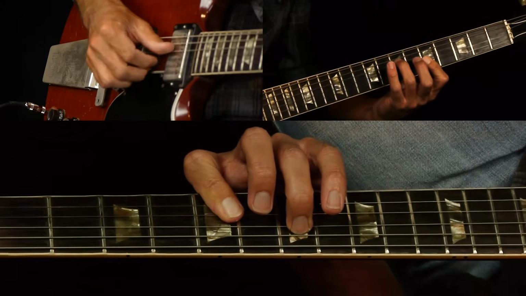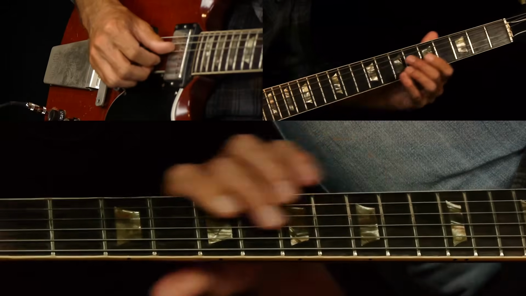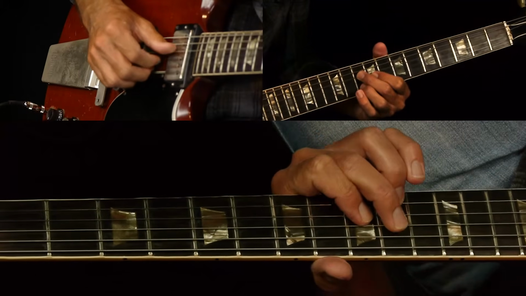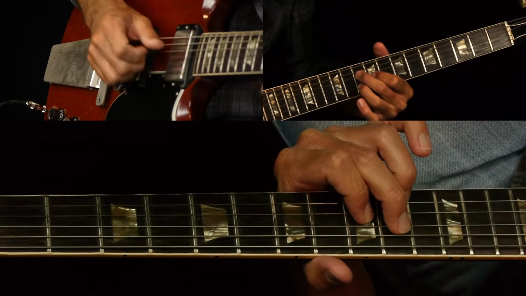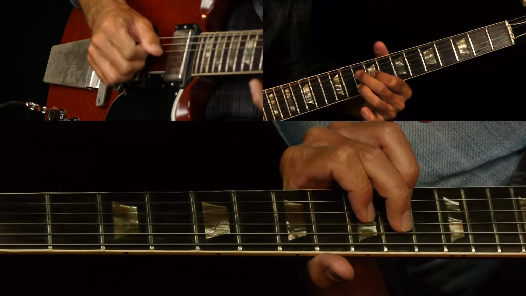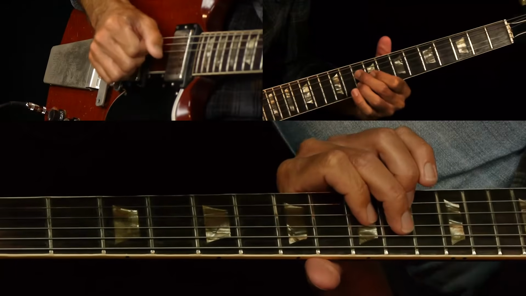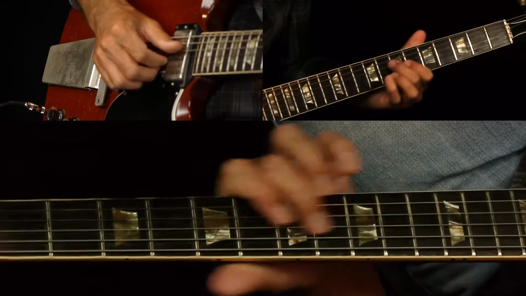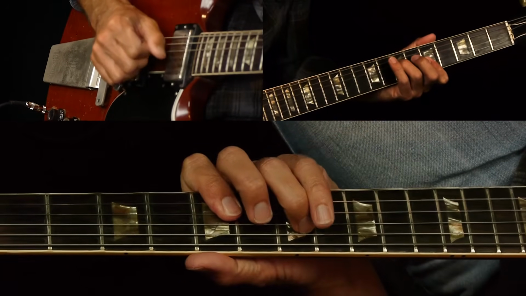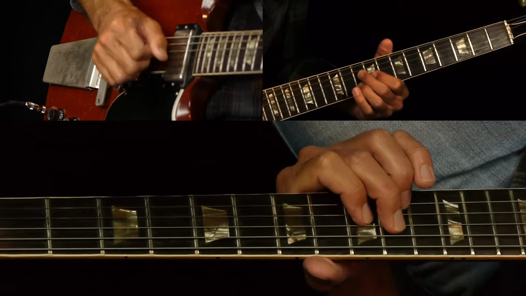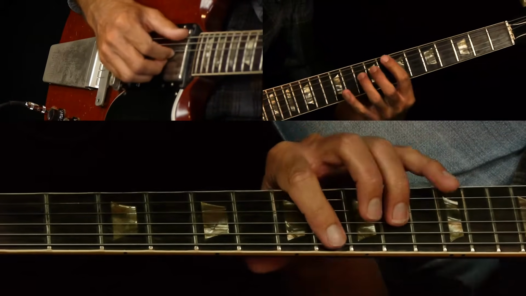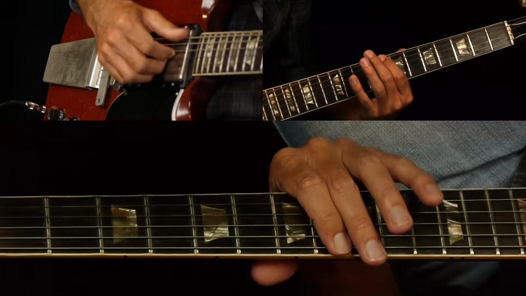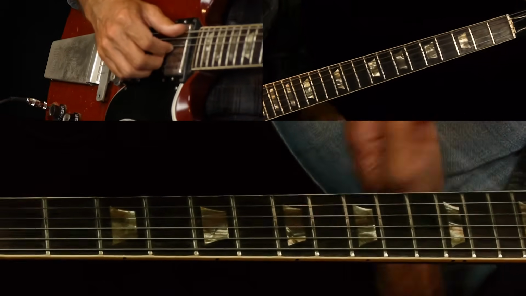Okay, so the first inversion with the third on the bottom would be right here. 10, 9, 10. Still a minor chord, just taking the root, taking the third and putting it on the bottom right there. That's your third. That's a C. The minor third.